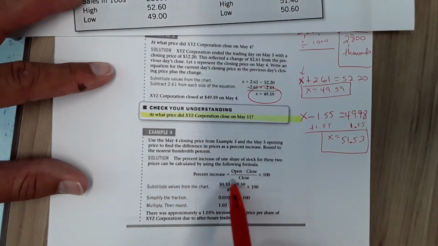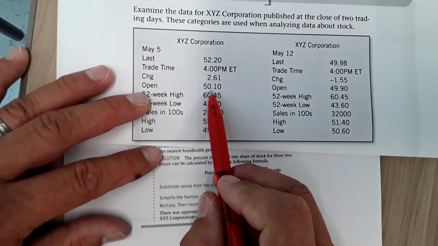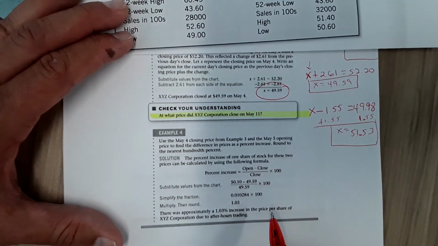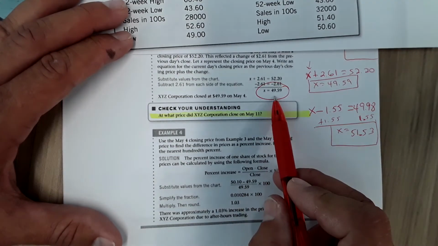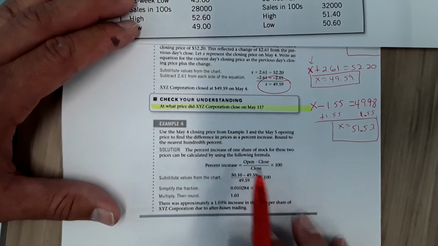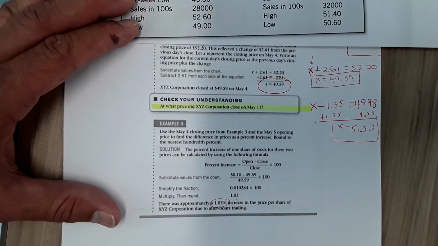So remember, I take the difference in the two amounts, so I subtract them. So I'm taking $50.10, the open amount, minus the close amount, which we found in this example, divide it by the original amount, and then times 100. When you subtract these, you get 0.010284, times 100 would be 1.03. So there was a 1.03% increase in the price per share.